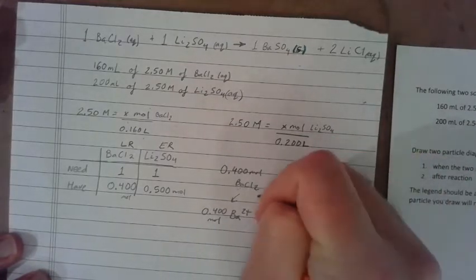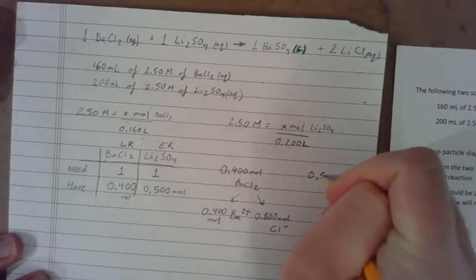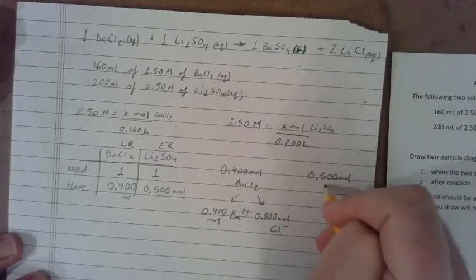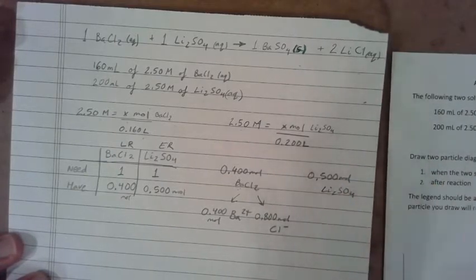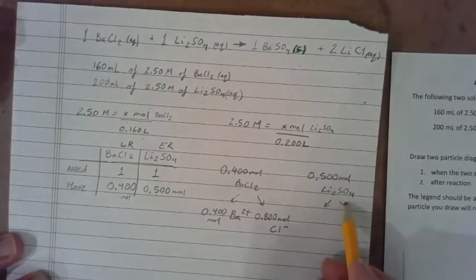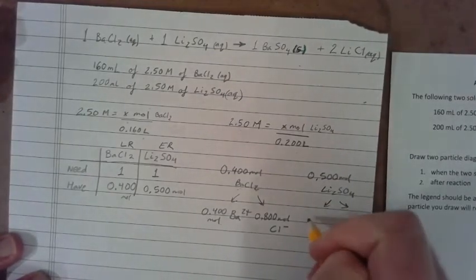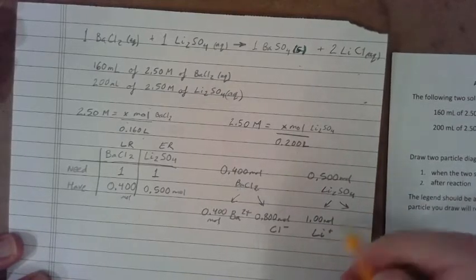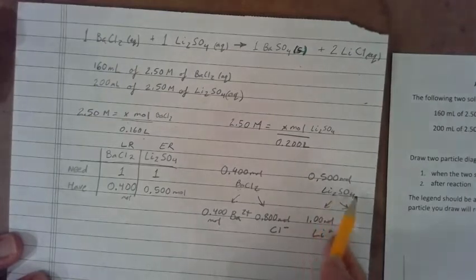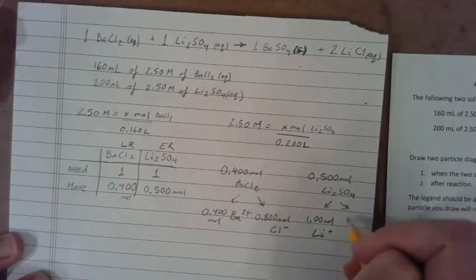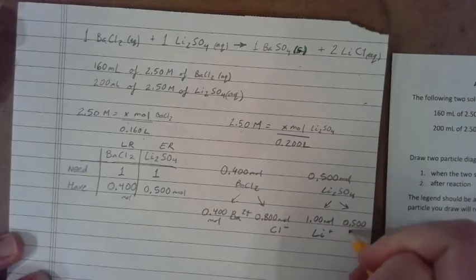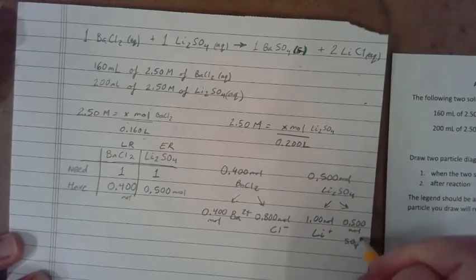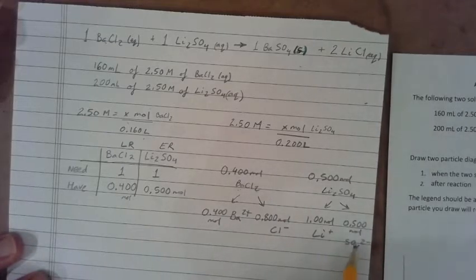If we do the same thing for 0.500 moles of lithium sulfate, again, these are aqueous solutions, they will dissociate into 1.00 moles of lithium ions, because there's 2 lithium ions in every one of these formula units, right? And 0.500 moles of sulfate ions. Now the sulfate ions stay together. We're not going to break up the sulfur and the oxygen.